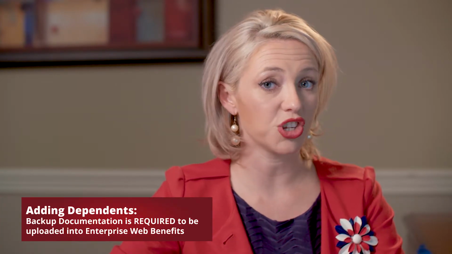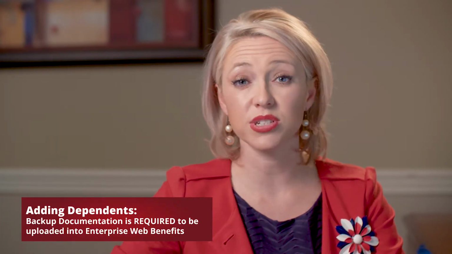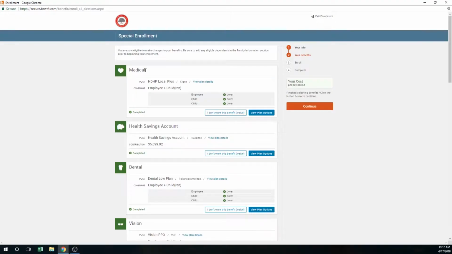If you're a new hire and you're adding a spouse or dependent onto your benefits, it is a requirement that you actually upload documentation. I need a legal document, a birth certificate, a marriage certificate, something to verify the relationship between you, your dependents, and your spouse. I will actually not approve any benefit selections until I have that back up.